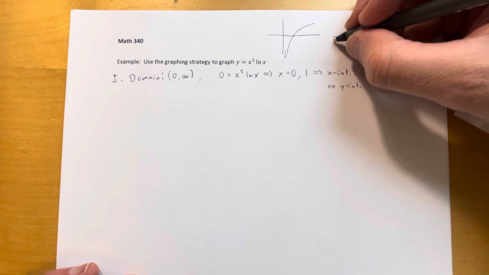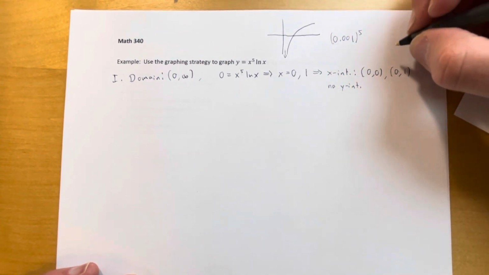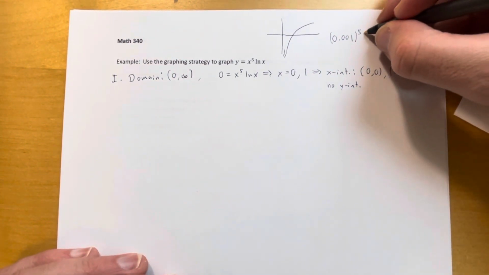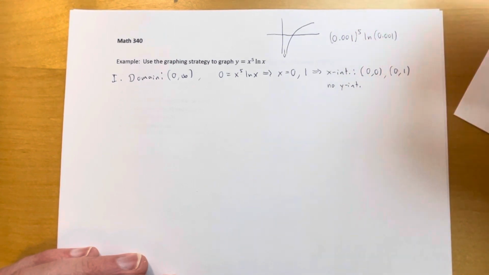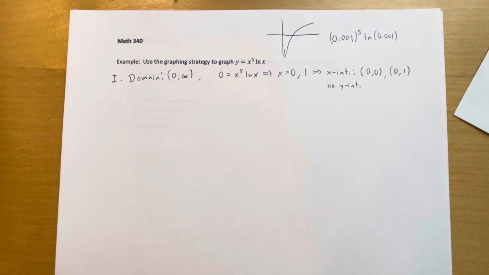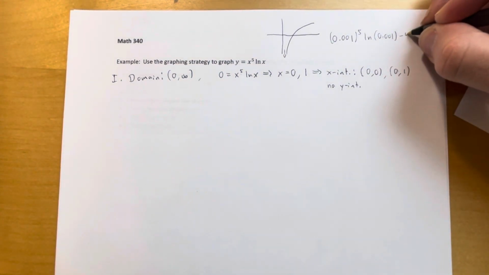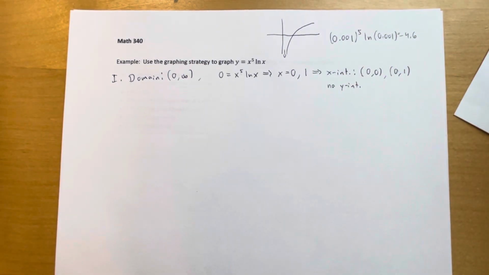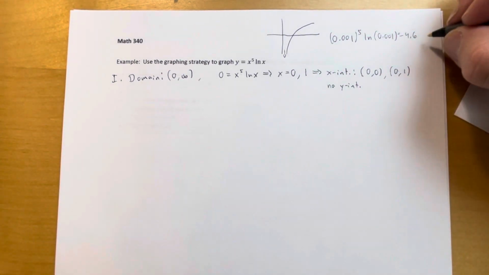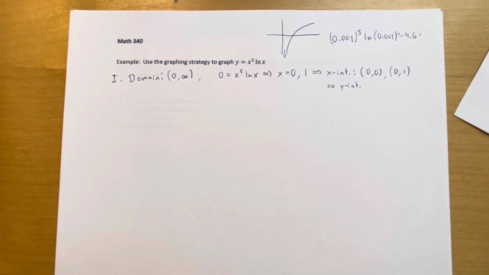If I plug 0.001 into this function, first thing I'm going to do is take it to the 5th power and then multiply that times the natural log of 0.001. Use a calculator, of course. This is not something you want to try and do by hand by any means.